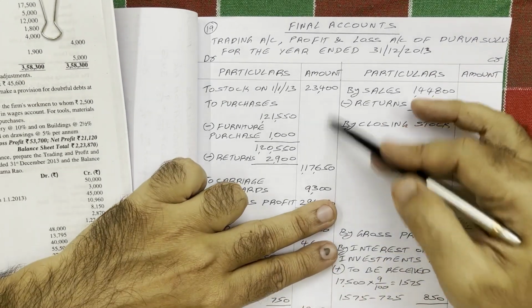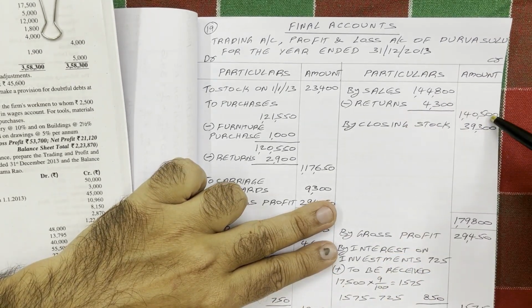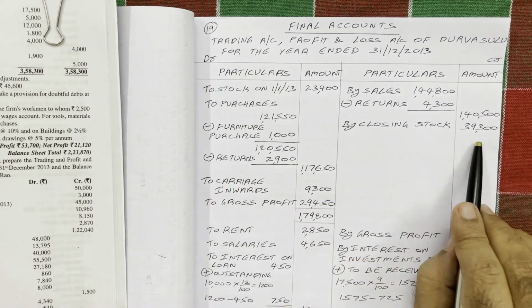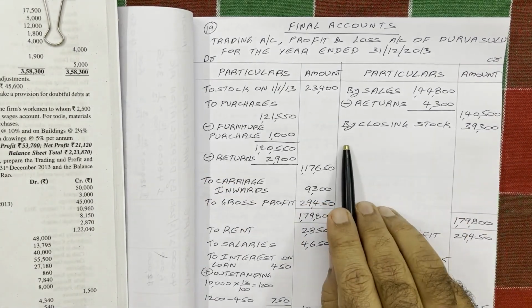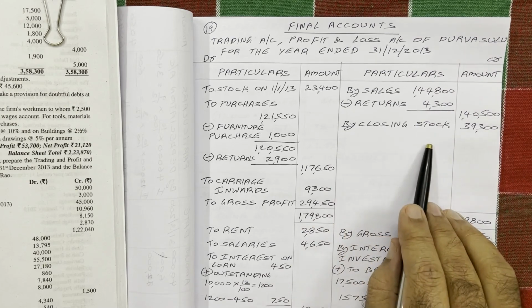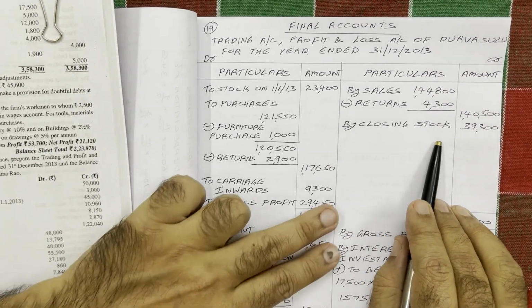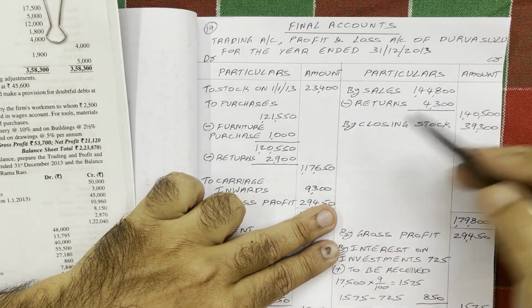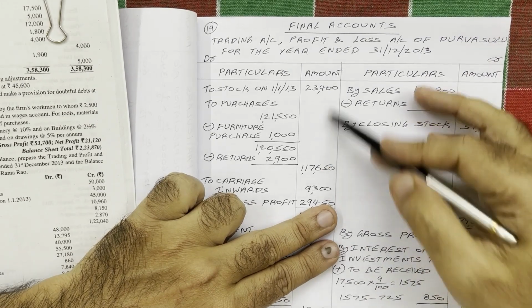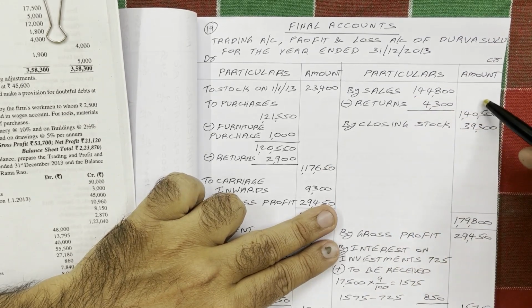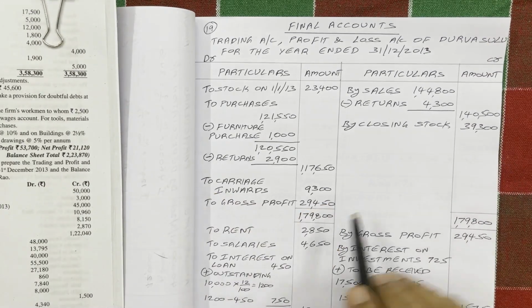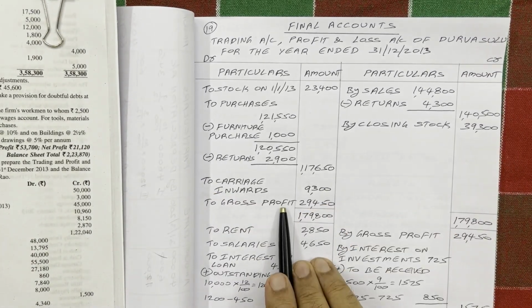Suppose the debit total is more than the credit total. In that case, this answer we should write on the credit side. Then in the particulars column you have to write by gross loss. Why is it a loss? Because on the debit side we wrote expenses, on the credit side incomes. Expenditure total is more than income total. That is why loss comes. So here in the present problem, gross profit came.